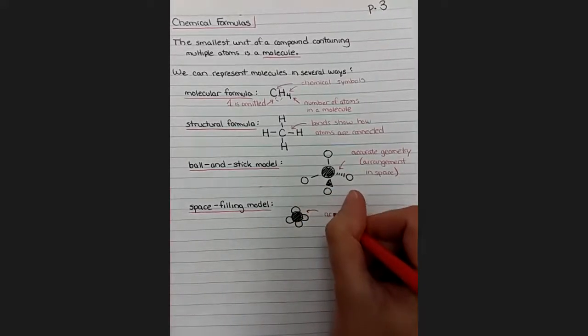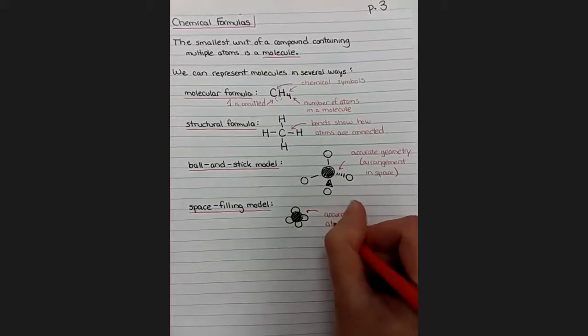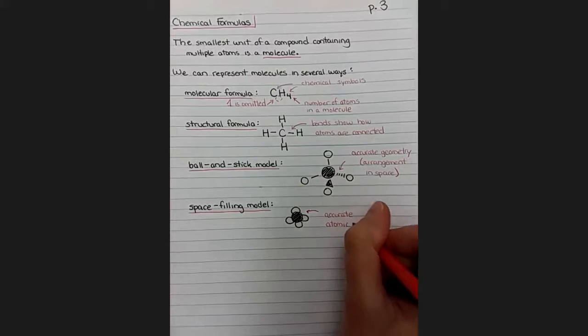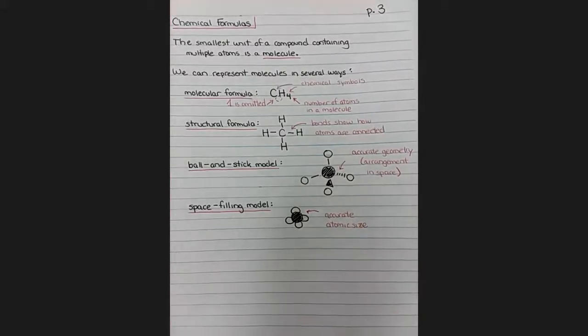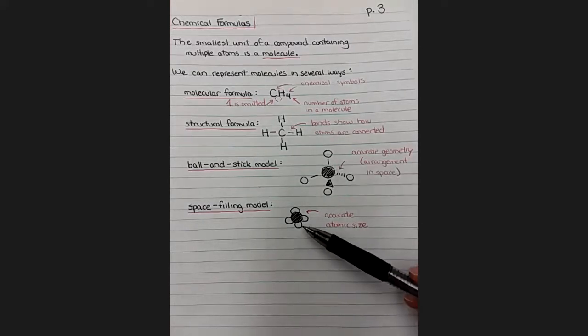But this sort of space filling model includes accurate atomic size information. It indicates that the hydrogen atoms are smaller than the carbons, and it tells us about how closely they're connected to that carbon atom. The ball and stick model makes it look like the hydrogens are really far away from that central carbon, and the space filling model shows us that they are actually very, very close together in space.